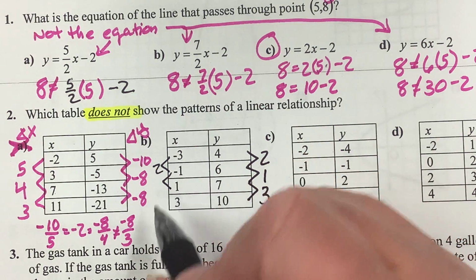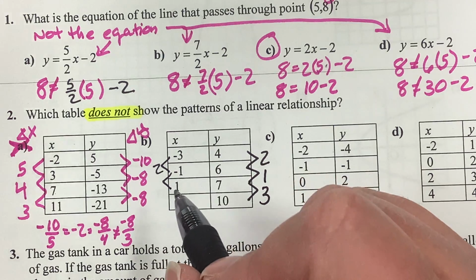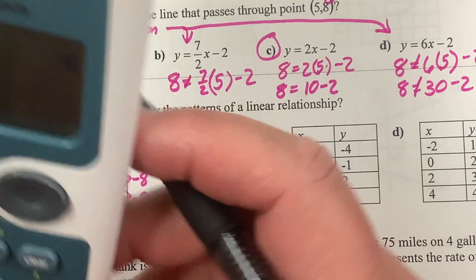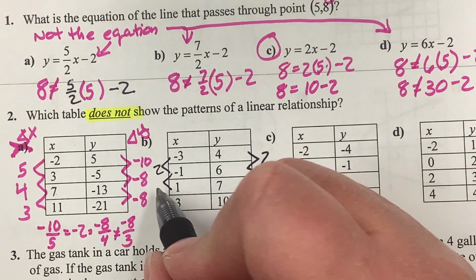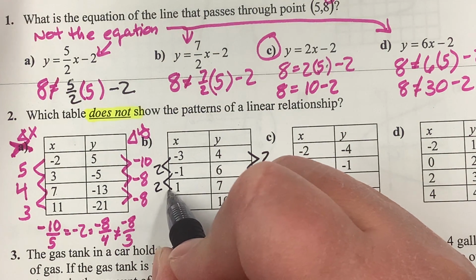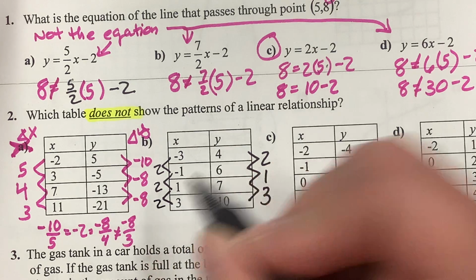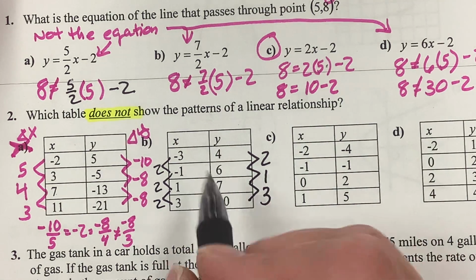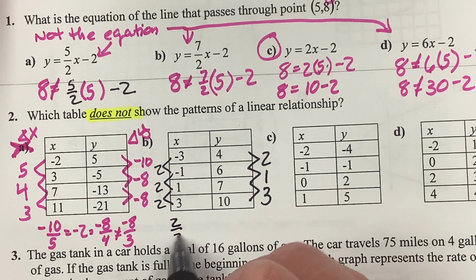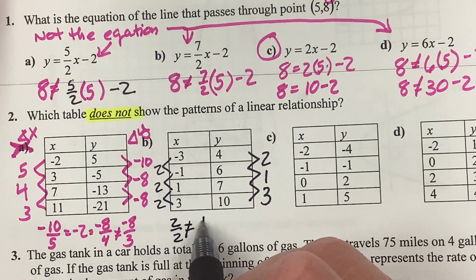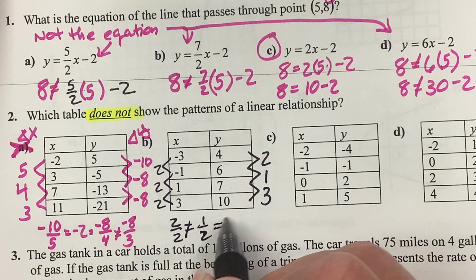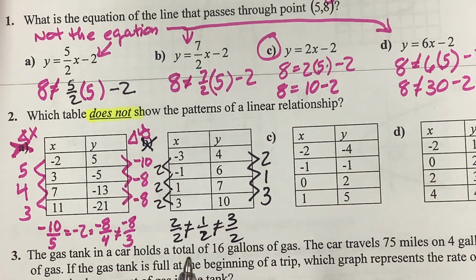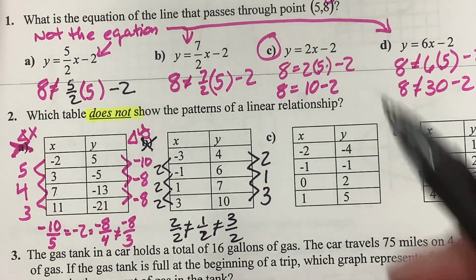And 1 to 3, 2. This is not linear either, because 2/2 is not equal to 1/2, is not equal to 3/2. So that's no good. That's not a line.